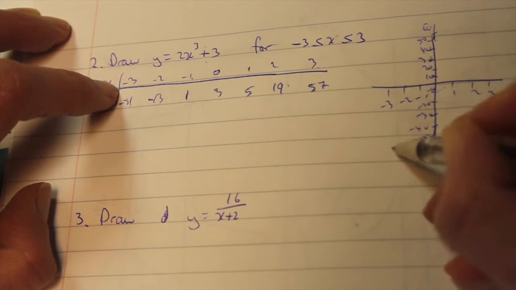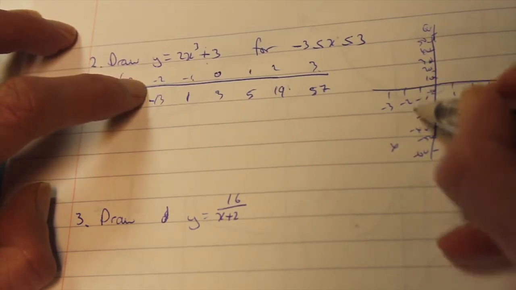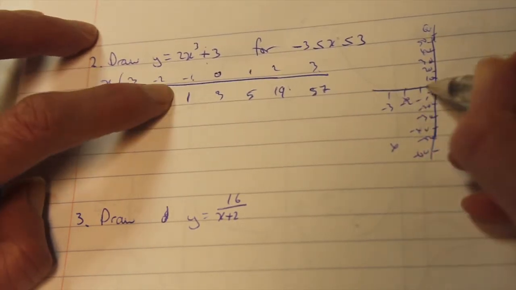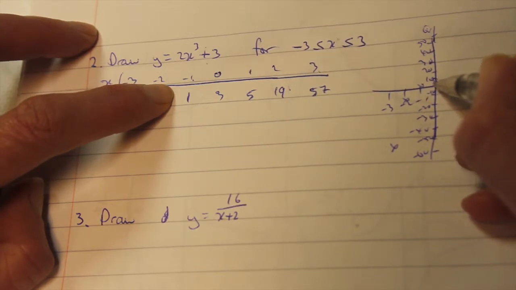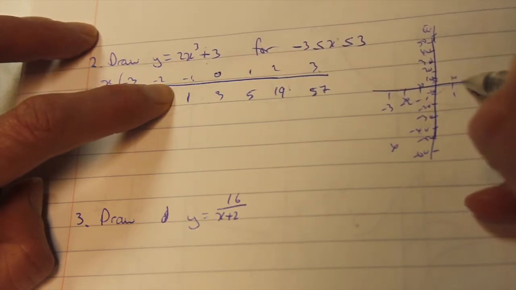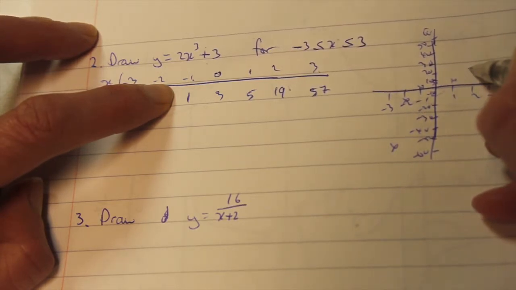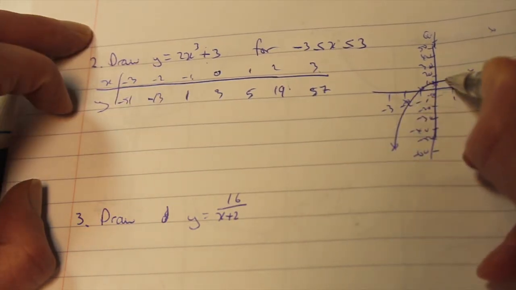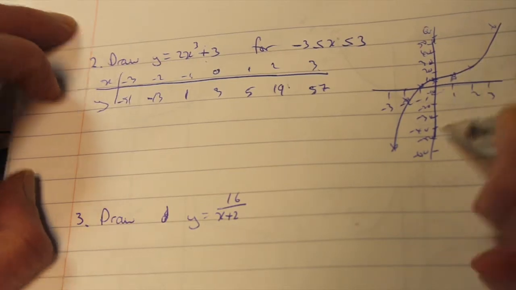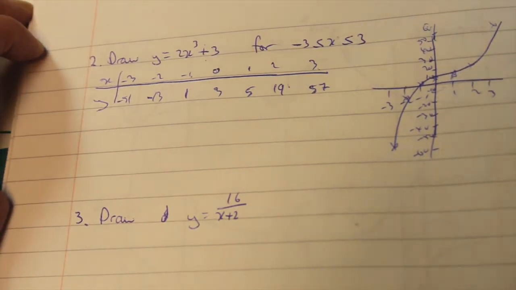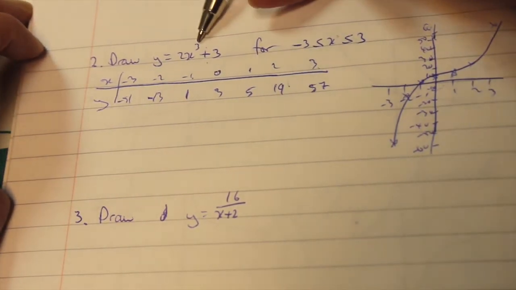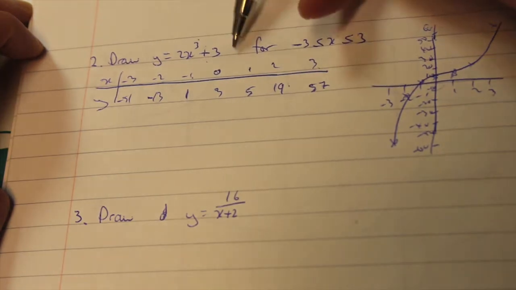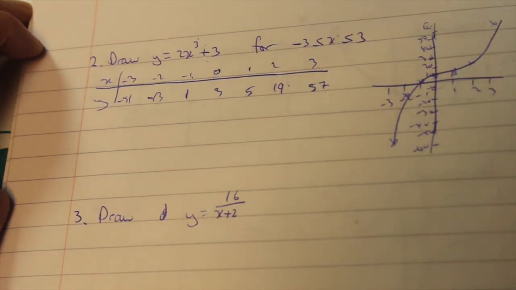So minus 3 goes down to minus 51, minus 2 to minus 13, minus 1 to 1, 0 to 3, 1 to 5, 2 to 19, and 3 to 57. And when you join it up, you get that shape of graph, which is correct because it's an x cubic, and there's no other x terms. We expect it to be like that.